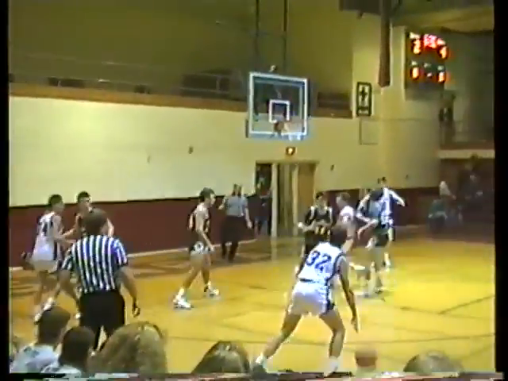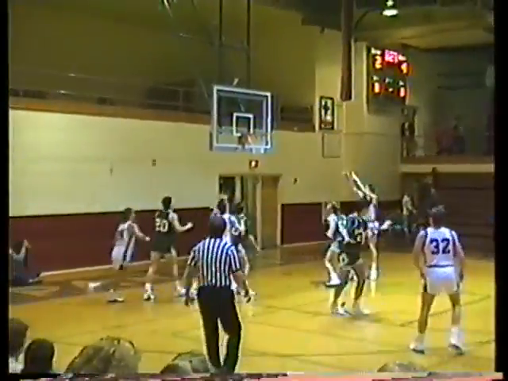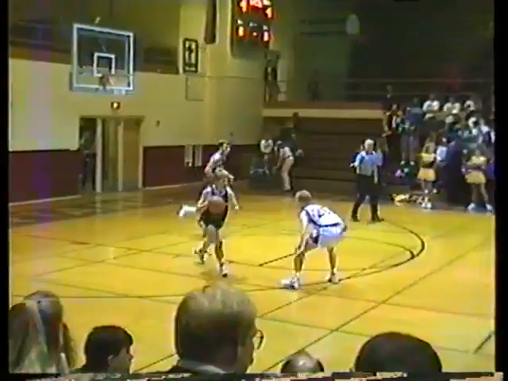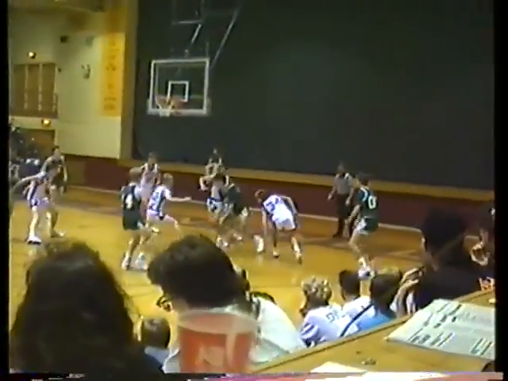Here comes Sentinel on the transition game. They like to run it. They get it over to Vanny. His shot. Both teams are leaving a lot of people wide open. CMR brings the ball down.